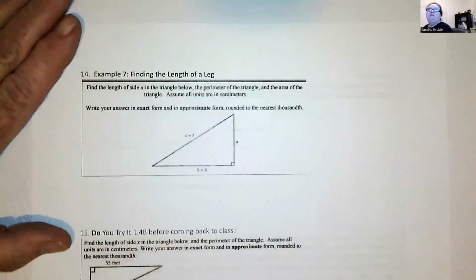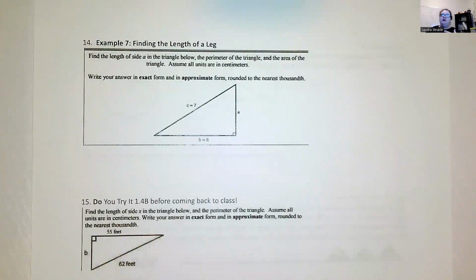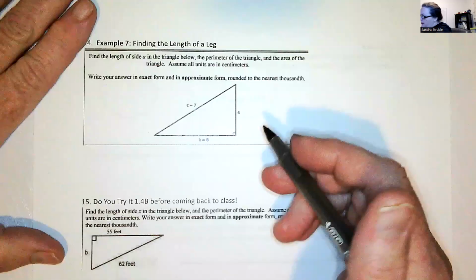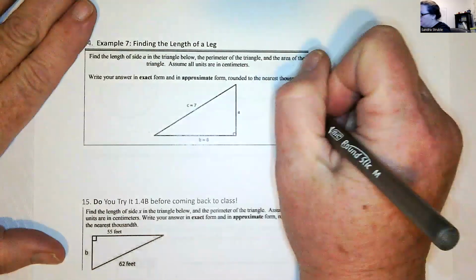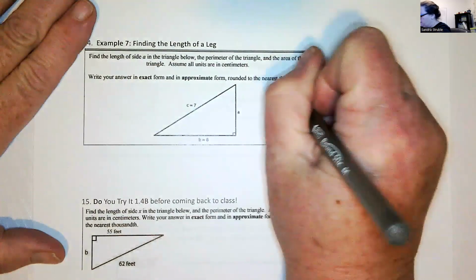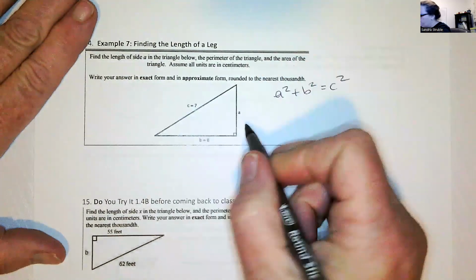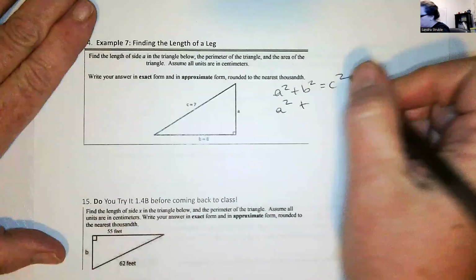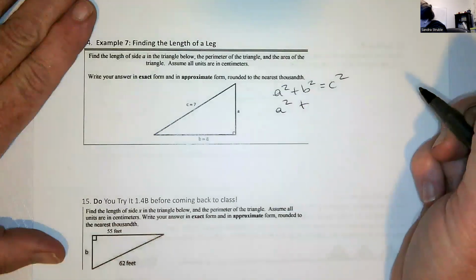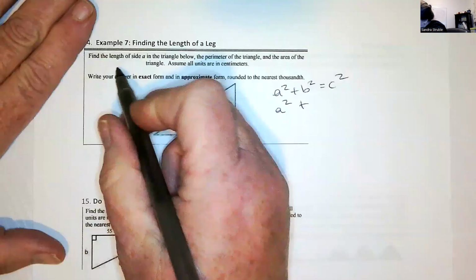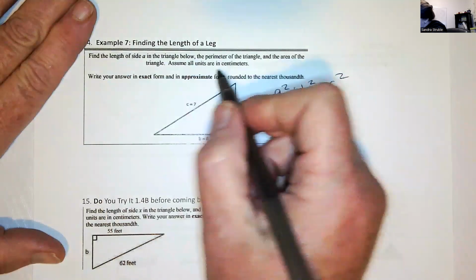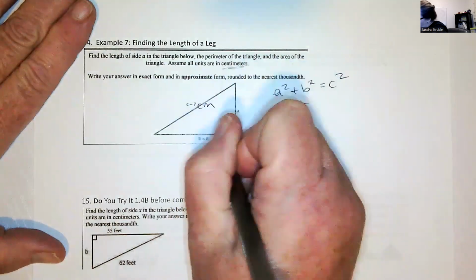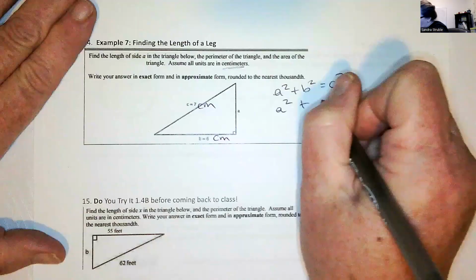Next victim, example 7. Now they're giving us the hypotenuse and they want us to tell, what is one of the legs that's missing. So we're looking for A. In order to find A, we're going to use the Pythagorean theorem again. So A squared plus B squared is equal to C squared. We're looking for A. So A squared, B is 6. What are these? These are represented in what? Centimeters.